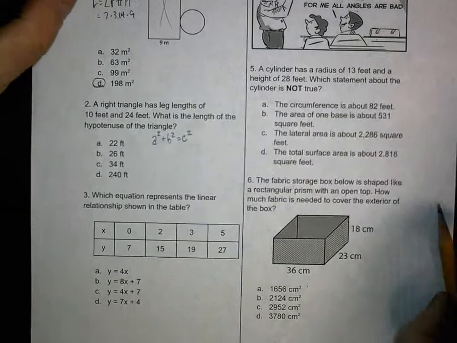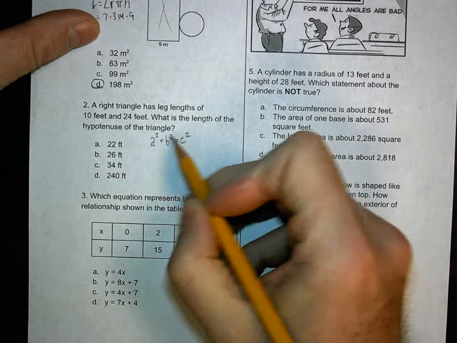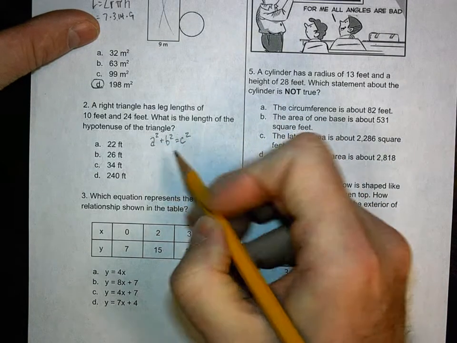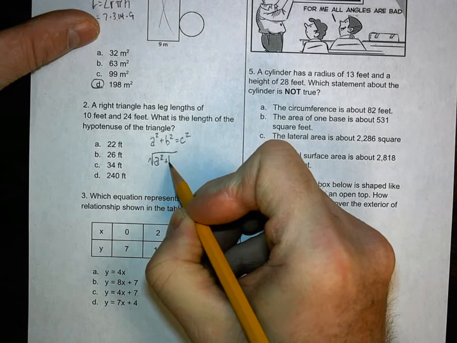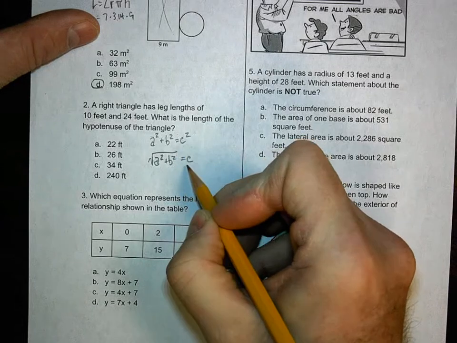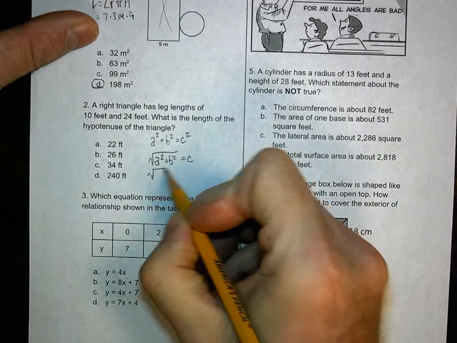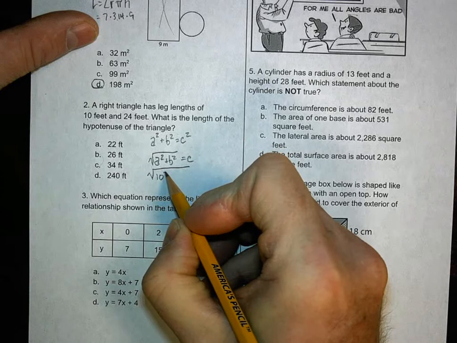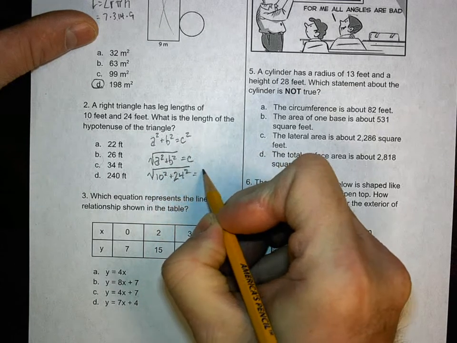If we find the square root of a squared plus b squared, we'll get c, because the square root of c squared is c times c, or c. So now all I got to do is put stuff in there. So the square root of 10 squared plus 24 squared equals c.